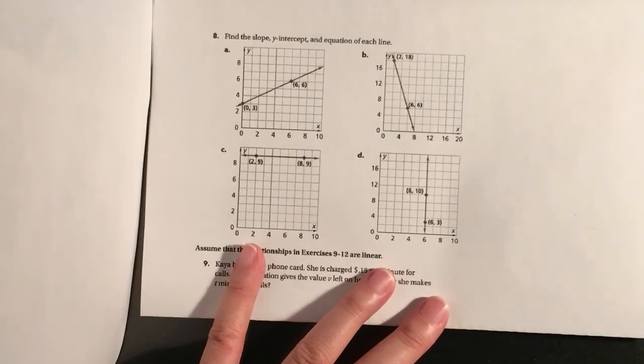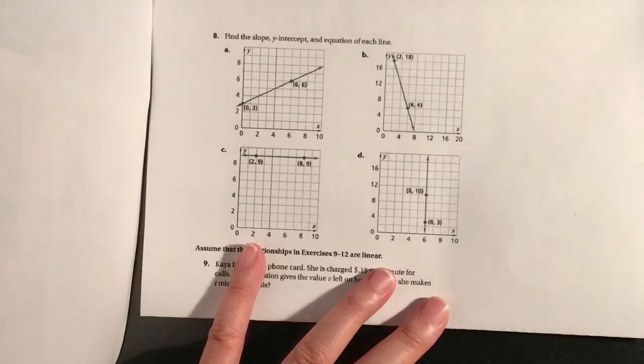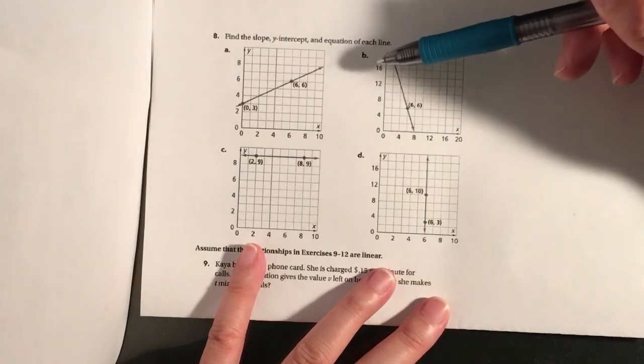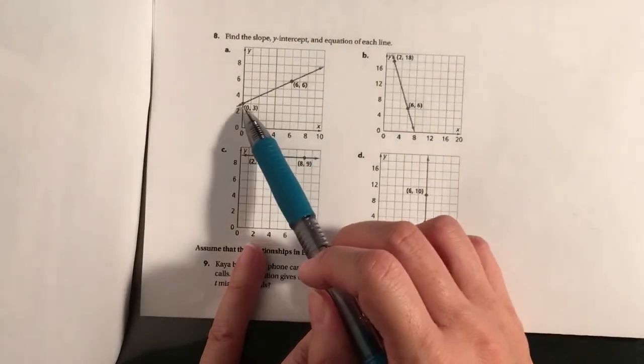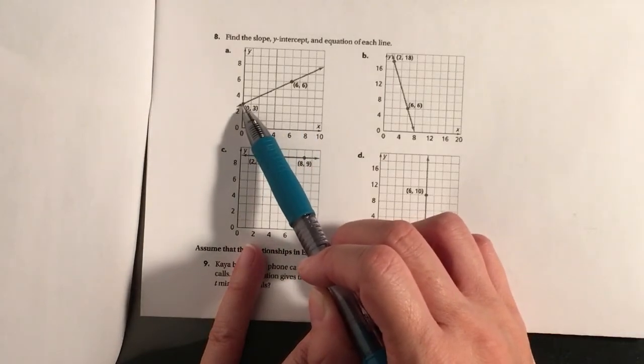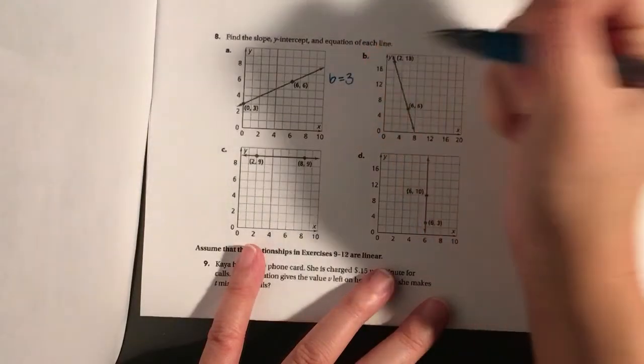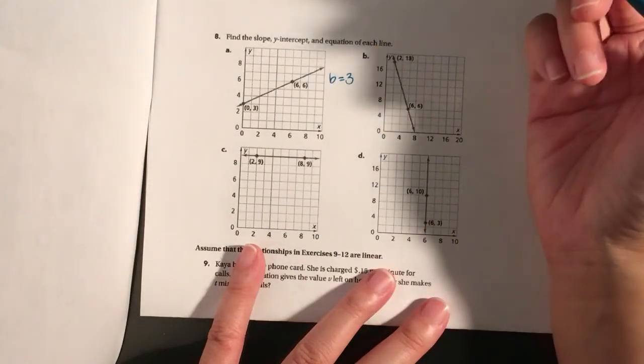For number 8, it says find the slope, y-intercept, and equation of each line. So I'm going to go ahead and start with A. I notice that there is already a y-intercept at (0, 3). Since it crosses the y-axis, I can safely say that the y-intercept will be 3. So now I just have to find my slope.